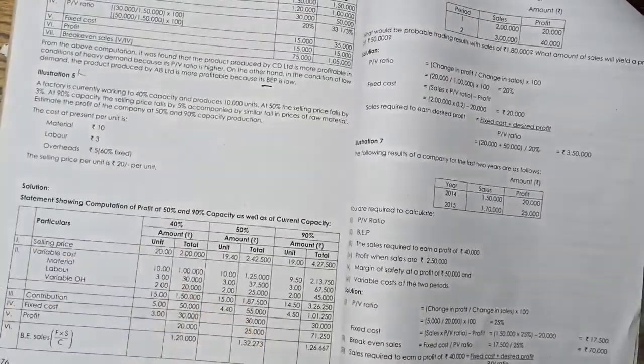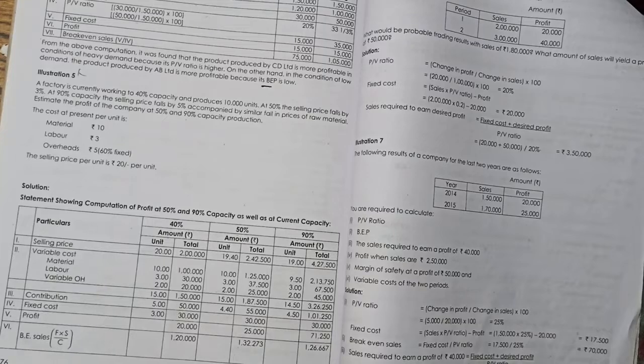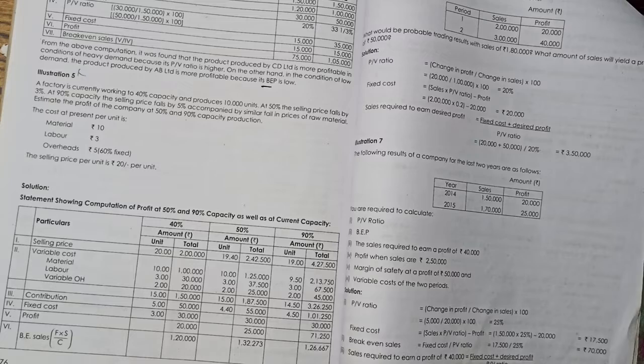So this is the factory. A factory is currently working at 40% capacity and produces 10,000 units. At 50%, the selling price falls by 3%, and at 90% capacity the selling price falls by 5%, accompanied by a similar fall in prices of raw materials. Estimate the profit of the company at 50% and 90% capacity production. The cost per unit at present is given: material 10, labor 3, and overheads 5, of which 60% is fixed. So selling price is 20 per unit.